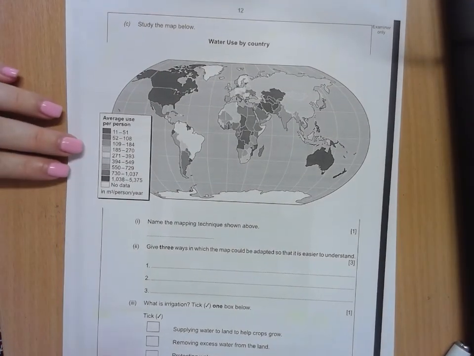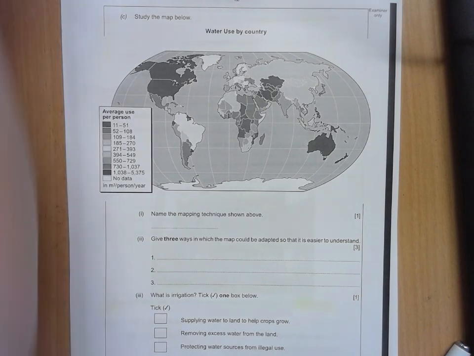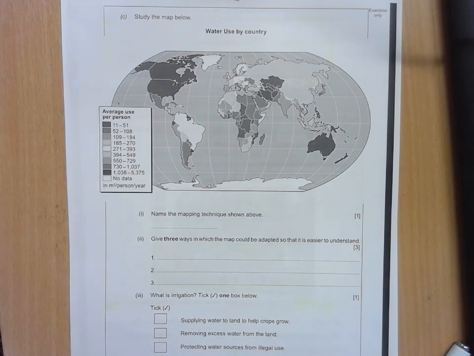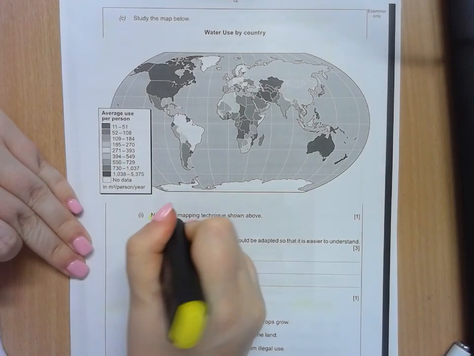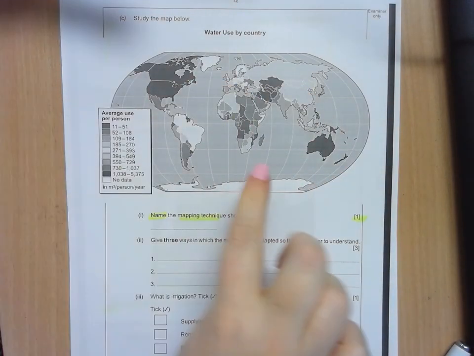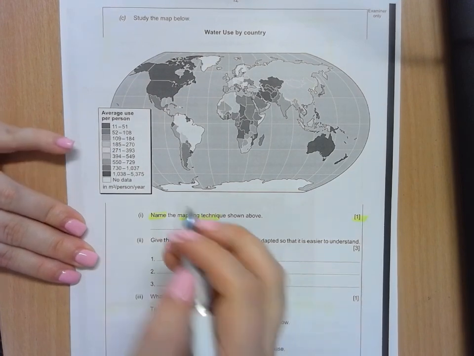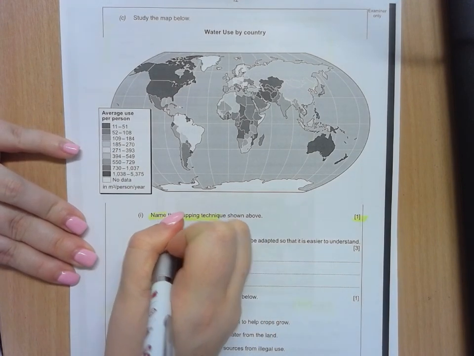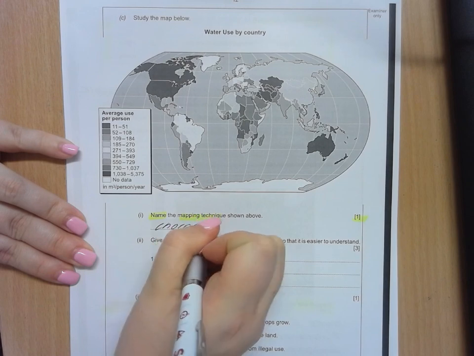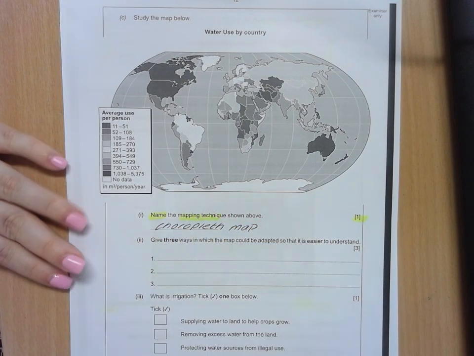Right. On to the next then. Obviously in the exam yours will be in colour, because the next question is quite hard without colour, because it says name the mapping technique for 1 mark. This is supposed to be in colour. All the different countries compared to their amount is in different colour. So that's a choropleth map. Obviously it would be in colour in the exam.